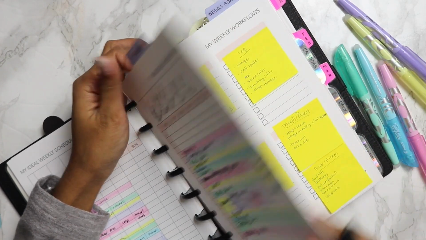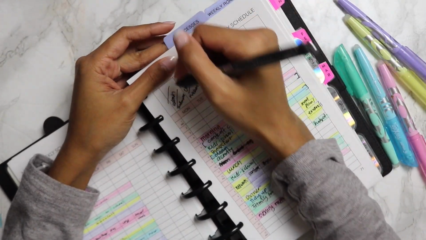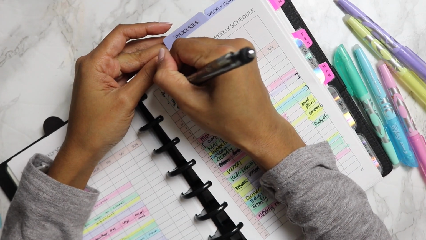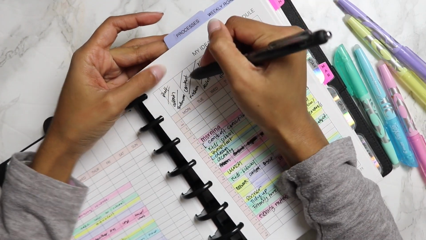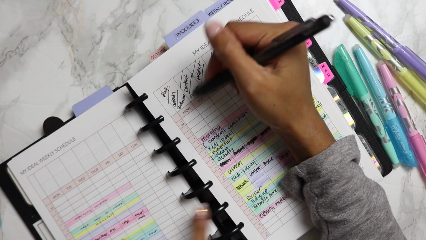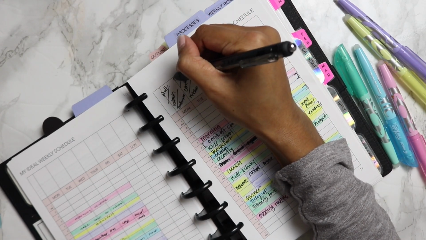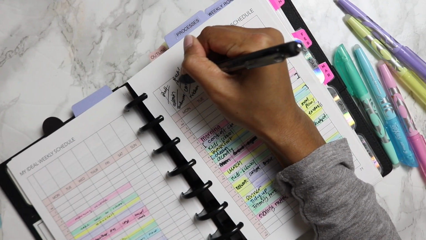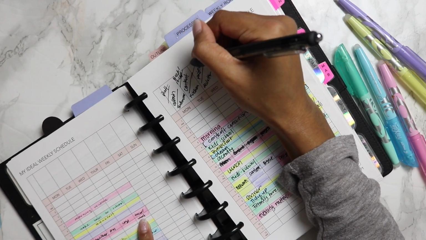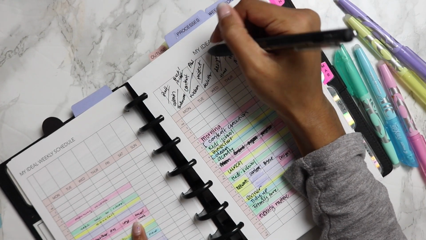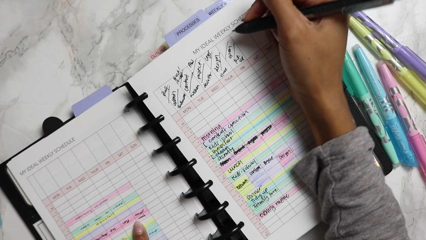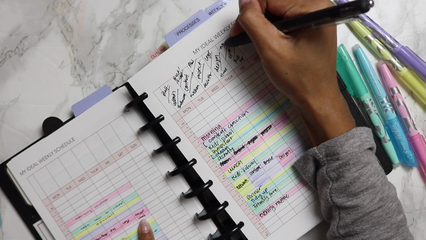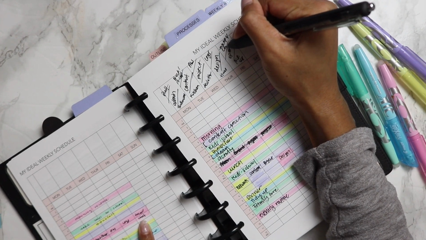On Mondays, it'll be my butt days. So that's the workout I'm going to be doing on Mondays. Tuesdays will be back and biceps. Wednesdays is abs. Thursday is legs, and then Friday is triceps and chest.